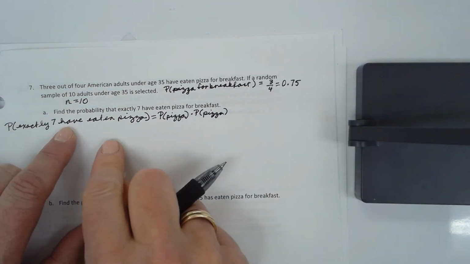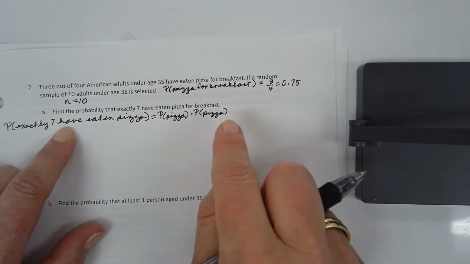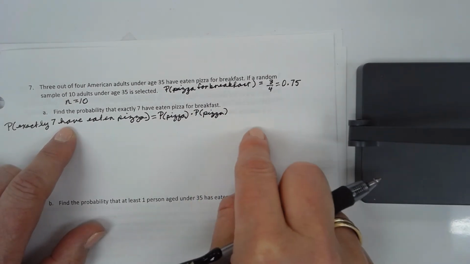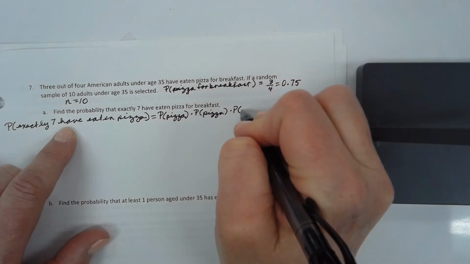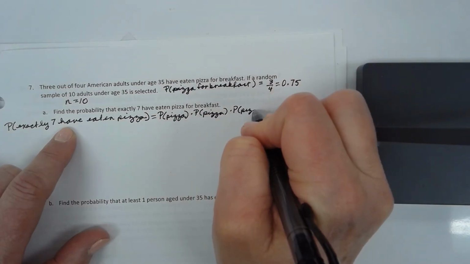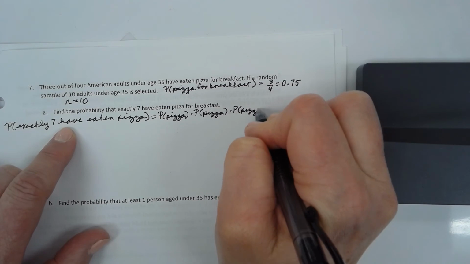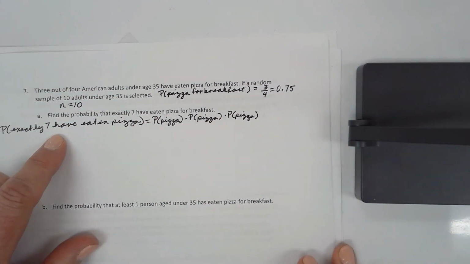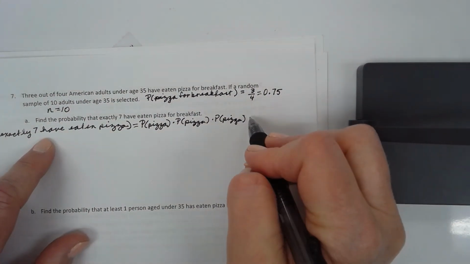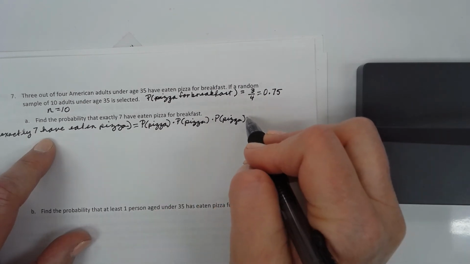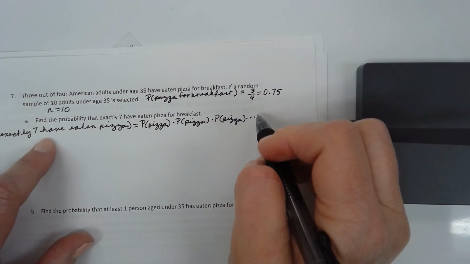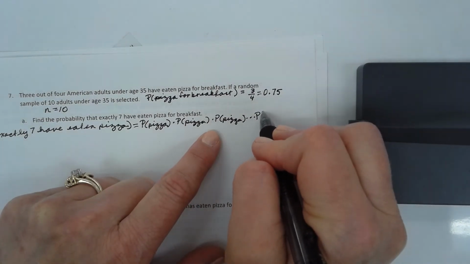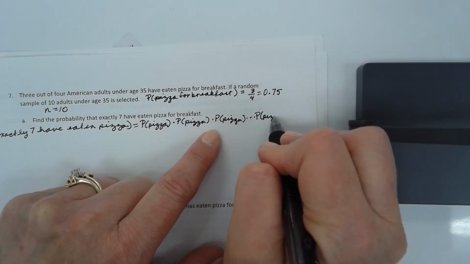Right? Because it's the first one ate pizza and the second one and the third one and the fourth one and the fifth one all the way up to 7. Okay? So 1, 2, 3. So how many of those are we going to have? 7. Okay, so probability of pizza.